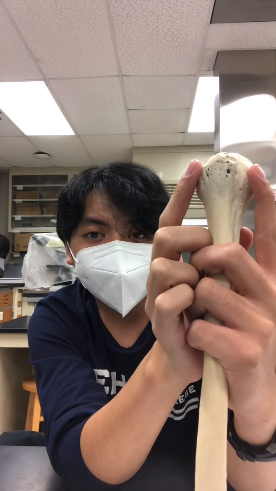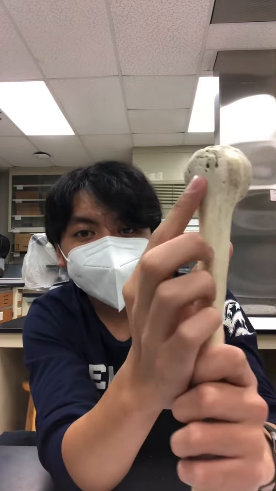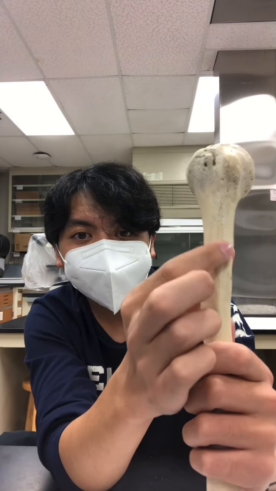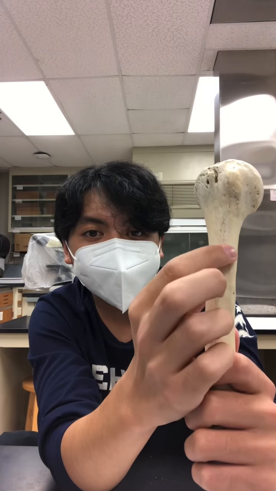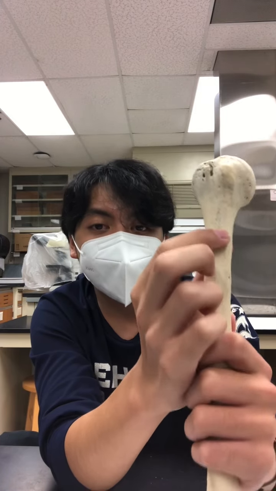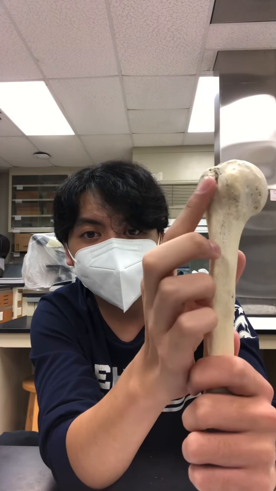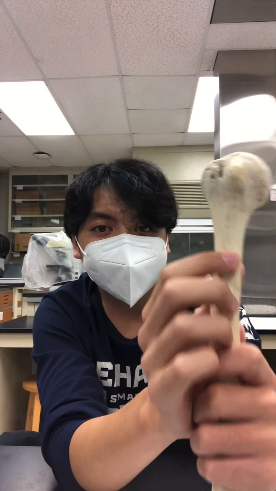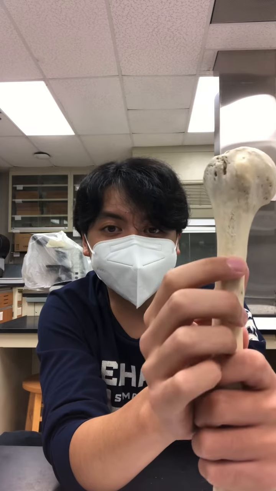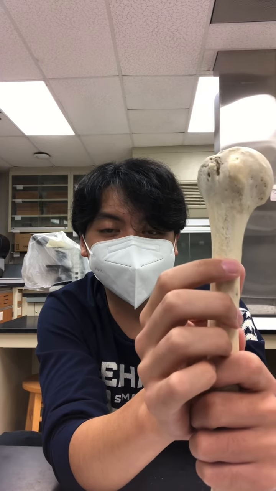And in between the two tubercles is sort of this ditch, and this ditch is referred to as the intertubercular sulcus. Okay, intertubercular meaning between the tubercles. And the intertubercular sulcus is actually where one of the tendons of the biceps brachii muscle passes through.